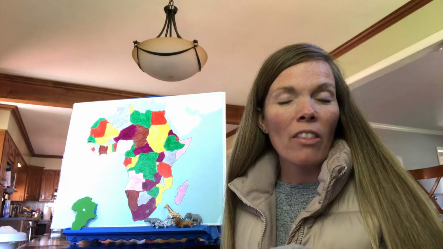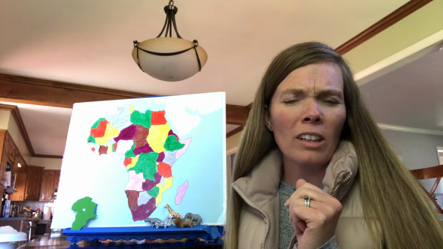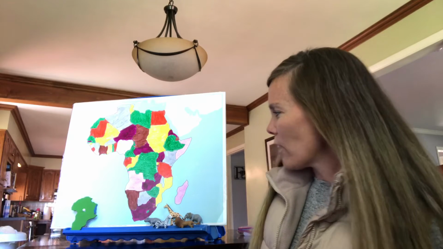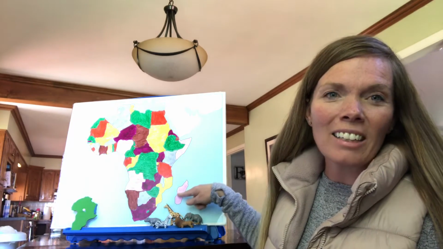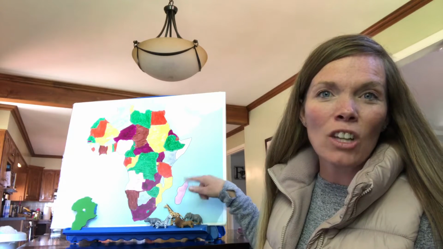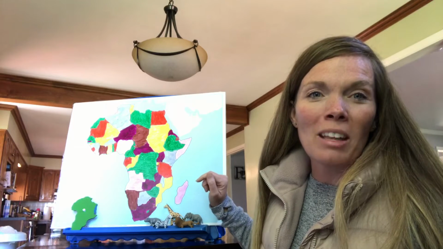There's the plains, the grasslands, where many of the animals live. There's a forest area there. There's all sorts of different types of land in Africa. And then you guys probably will know that this island down here of Africa is called Madagascar, and they made a whole movie about that many of you have seen.